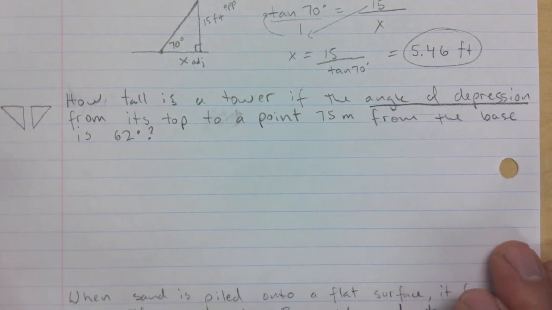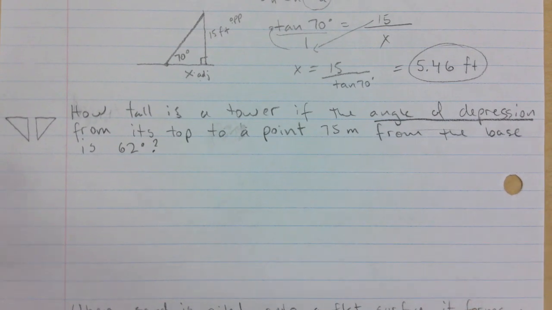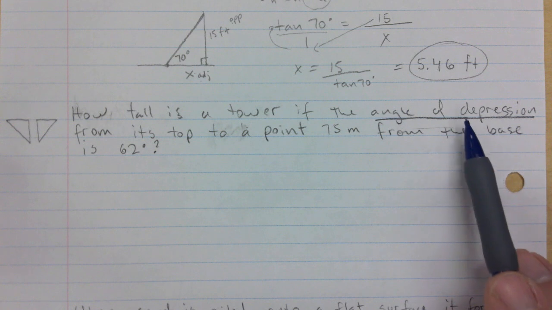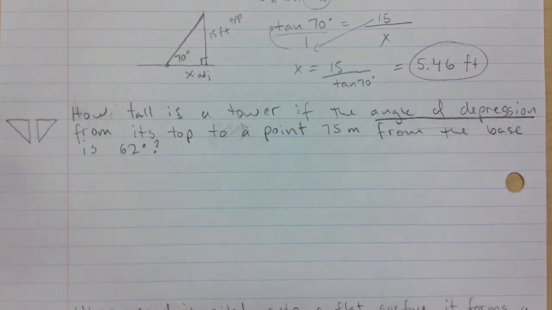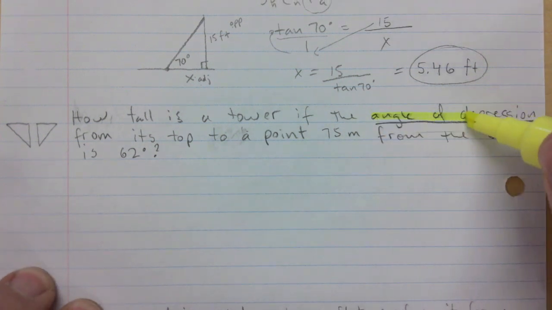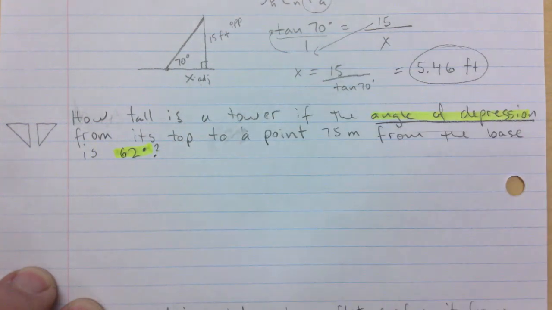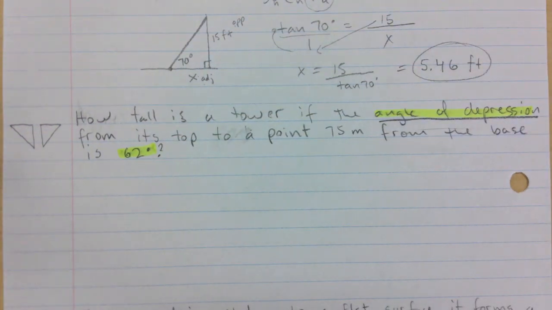So the wording is rather interesting. How tall is a tower? So we know they want the height of the tower. If the angle of depression from its top to a point 75 meters from the base is 62 degrees. Now what you need to connect is that the angle of depression is 62 degrees. They put a whole bunch of stuff in between. But the angle of depression is 62 degrees. The angle that we need is 62 degrees.